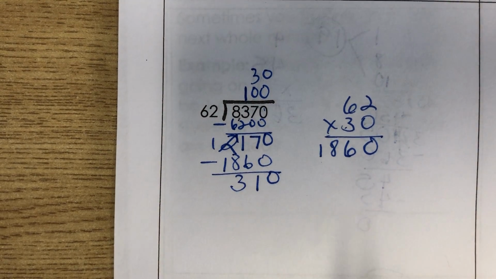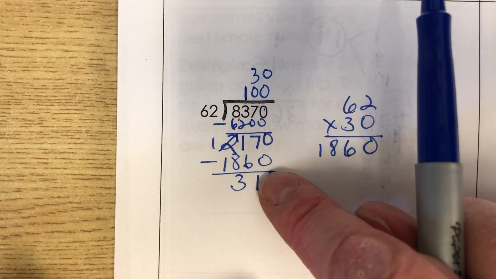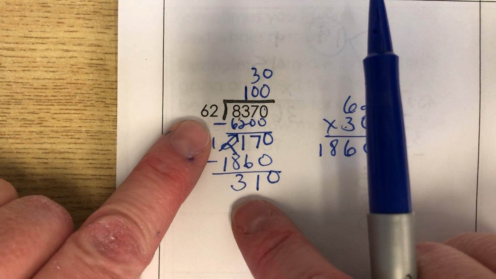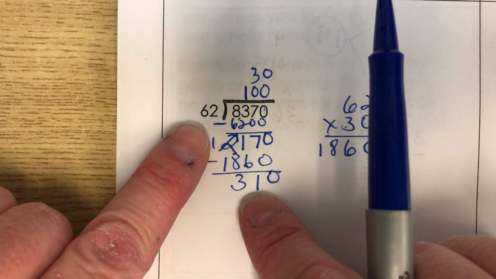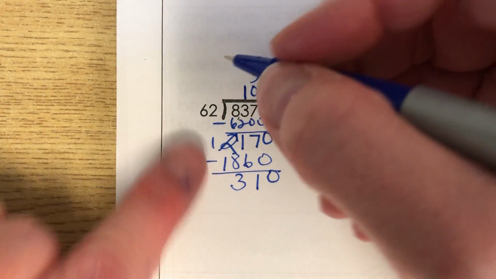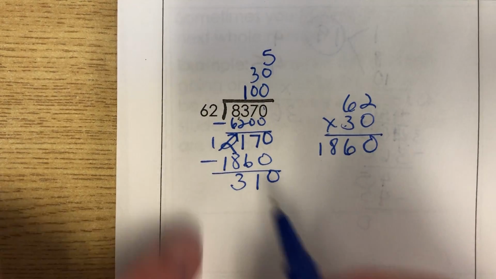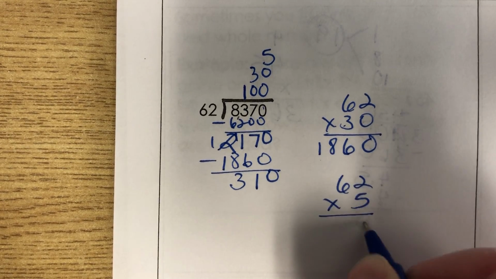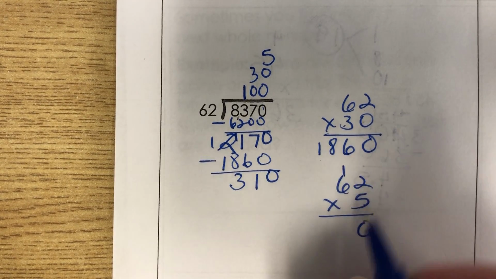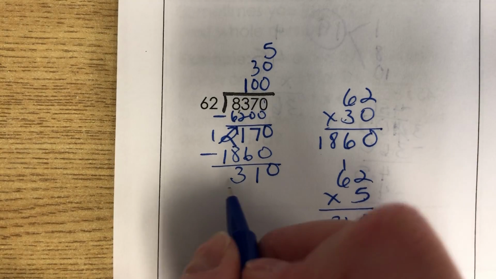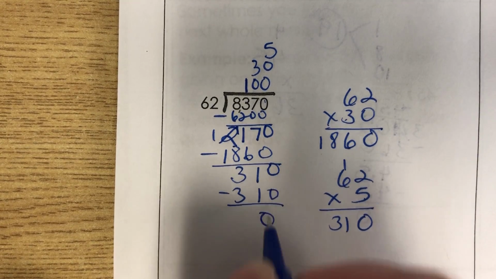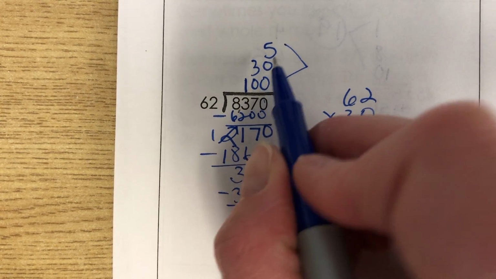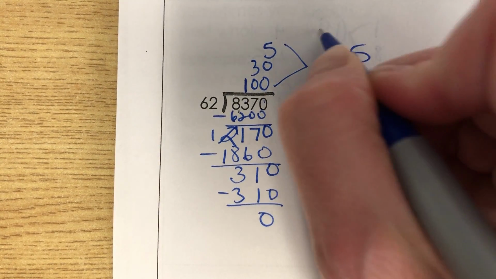So 310. So now I have to ask myself, 62 times what gets me closest to 310? Well, I know 6 times 5 is 30. So I can do 62 times 5, because that should give me about 300. 62 times 5. 5 times 2 is 10. 5 times 6 is 30, plus 1 is 31. Oh, I love when that happens. Got exactly 310. That means we're done. Add those 3 together. 100 plus 30 plus 5 is 135.